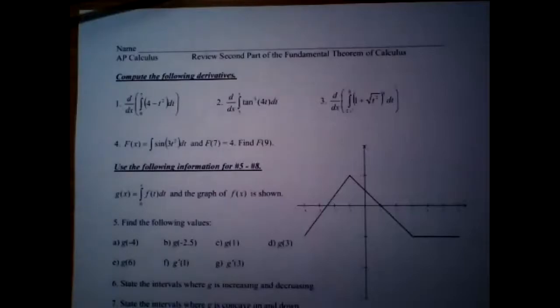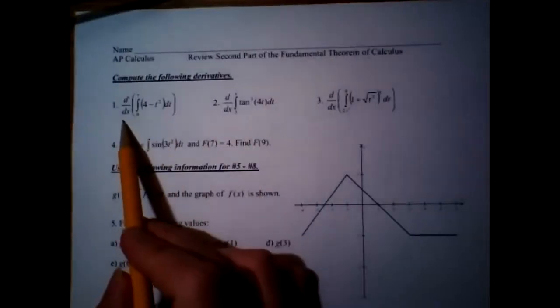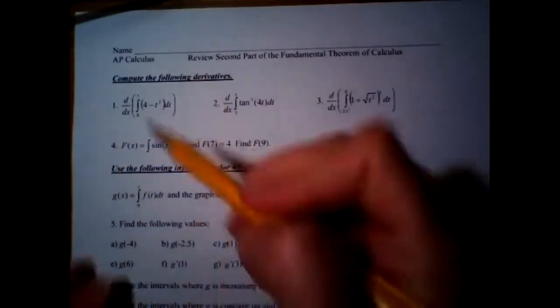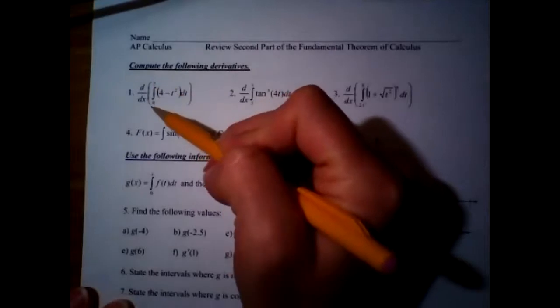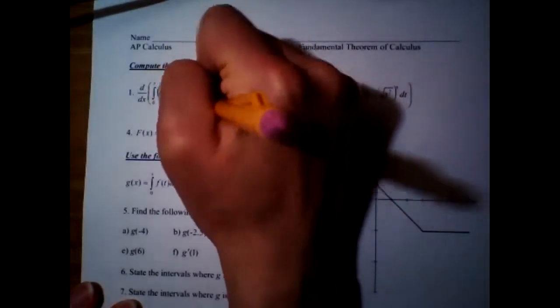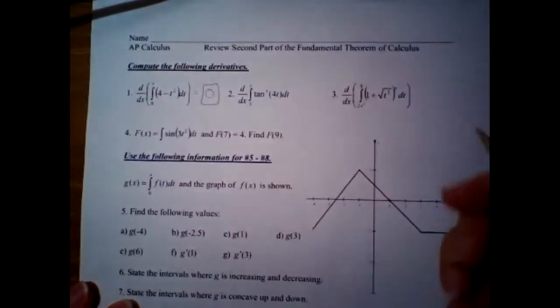So these first few, this first section here, you're doing a derivative of an integral. For the first one, both of the boundaries are just values. It's 0 to 7. When you do the derivative of just a value, you're going to get 0. So that just ends up being nothing.